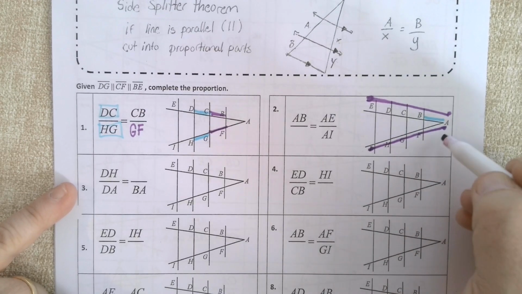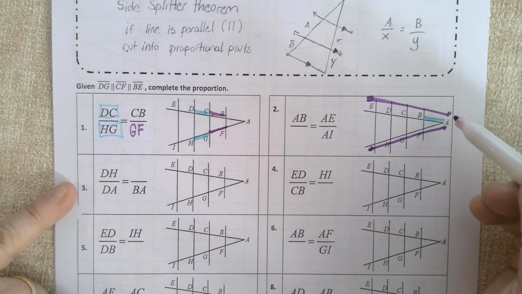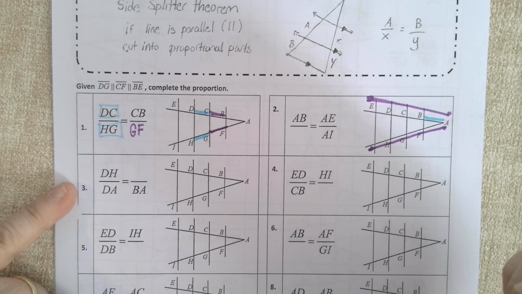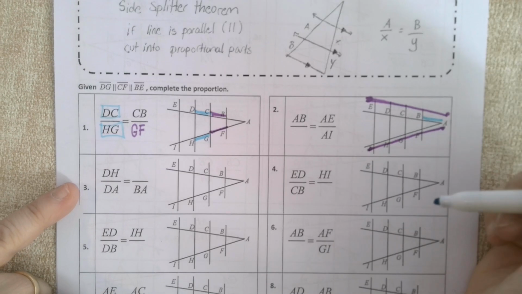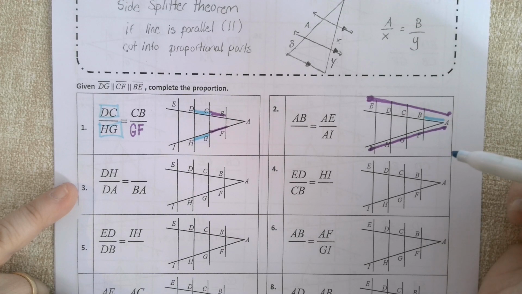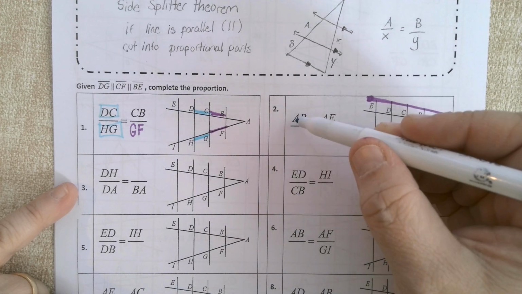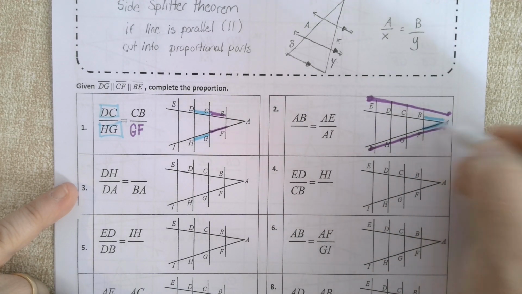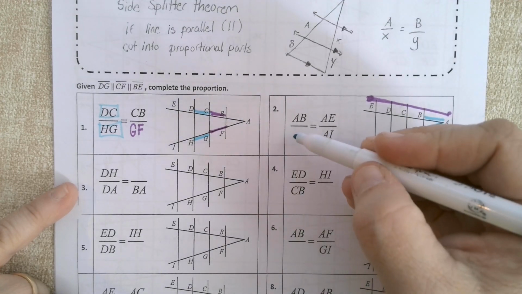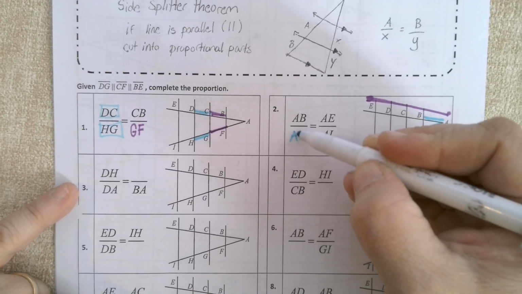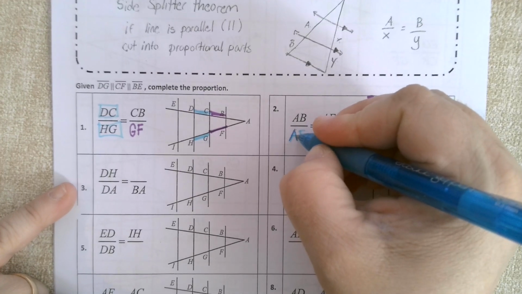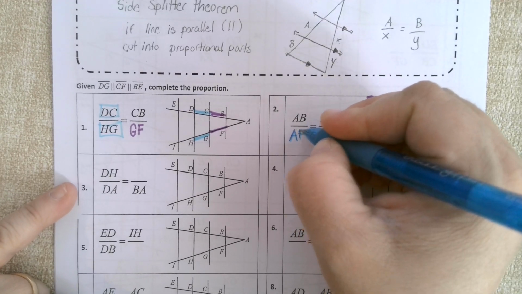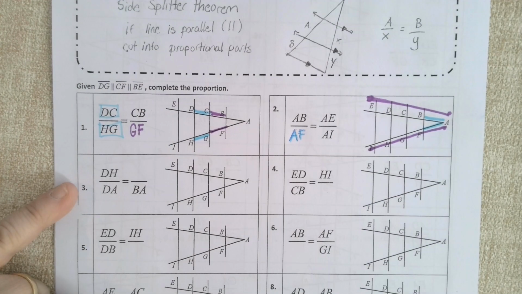We can do any piece of this or any combination of pieces from here to here would be proportional, A to E. Okay? And so if we're comparing this little bit, and we already have a match, the part that matches up with AB would have to be AF, right? See, because they're a little match. So I'm going to say AF. I'll write that in pen. Okay, AF. All right, let's try a couple more.